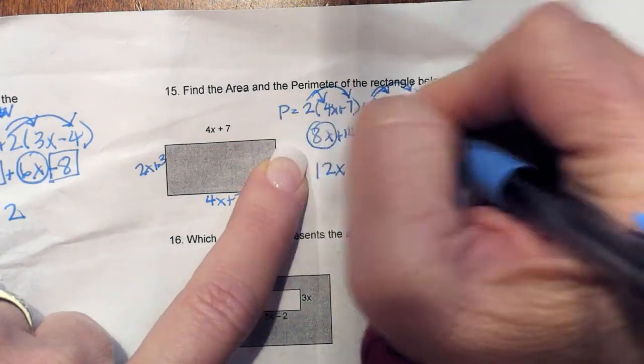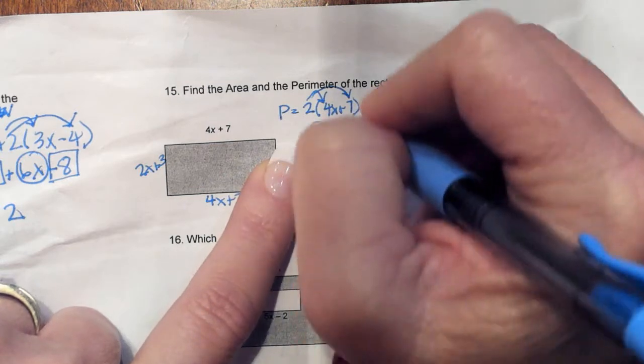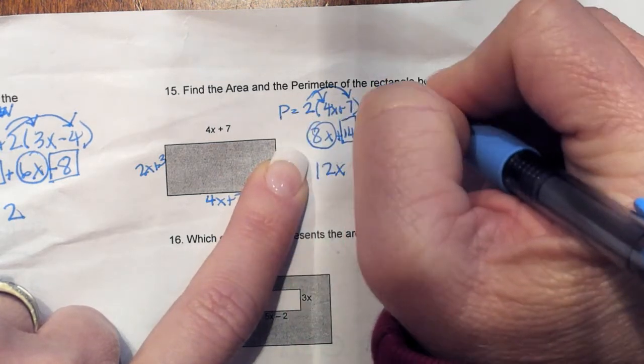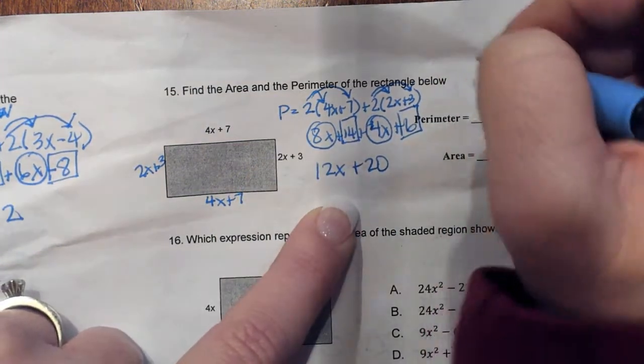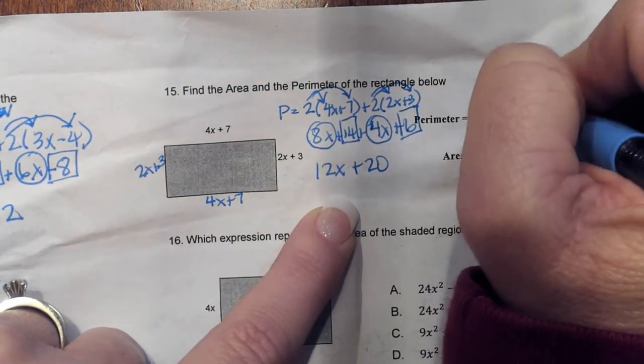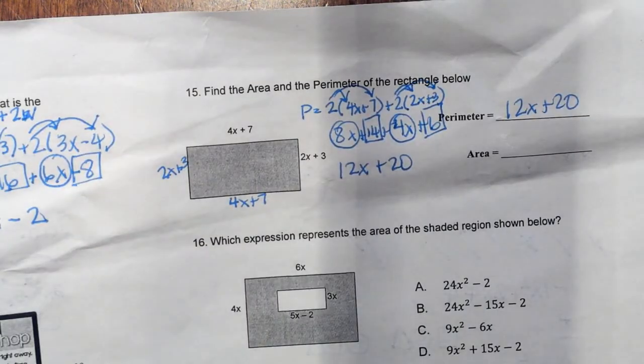So these are my like terms that I'm combining. And then 14 plus 6 gives me 20. So that means the perimeter is 12x plus 20.